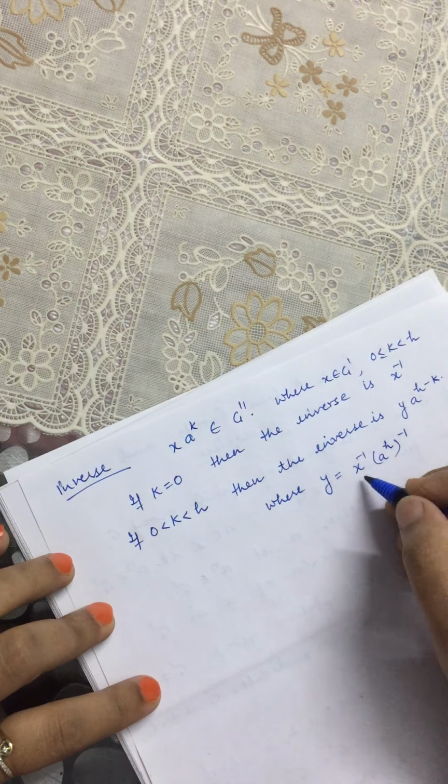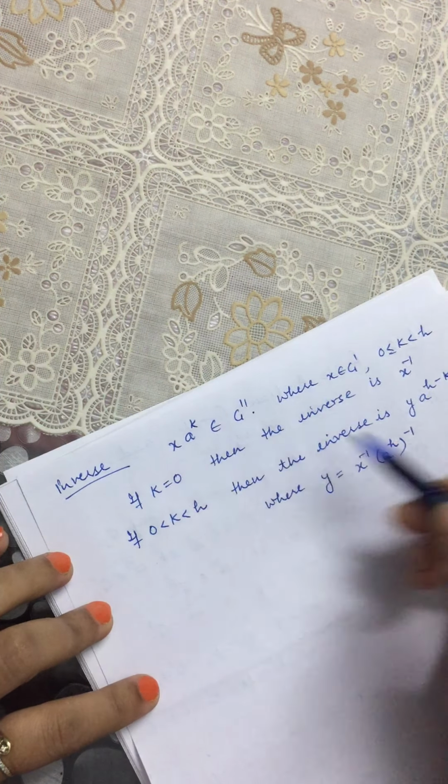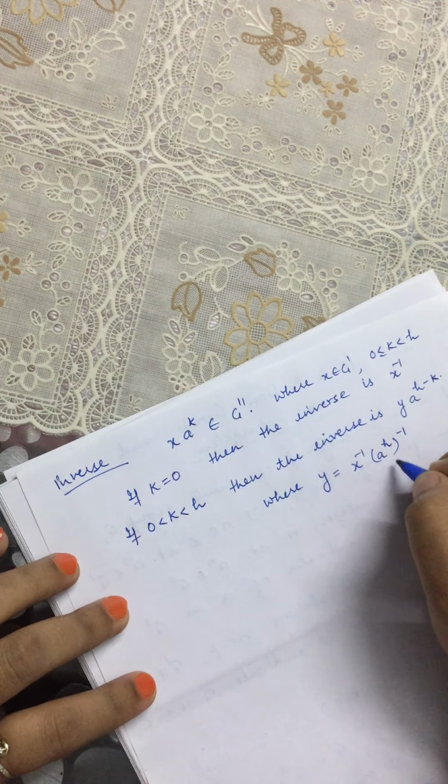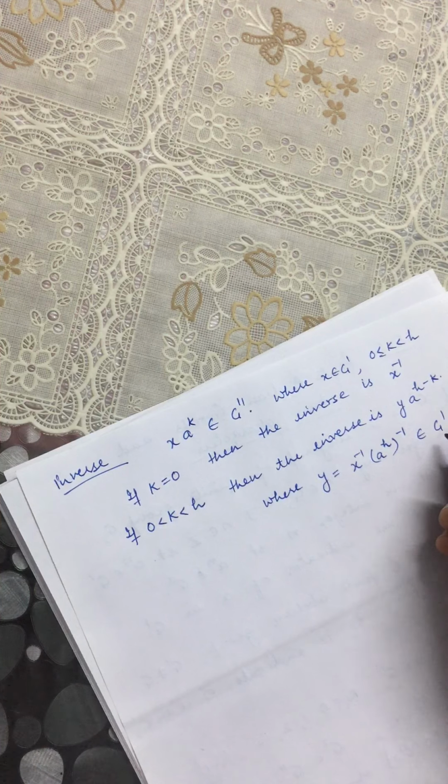If we put y here, x inverse a raised to minus h, then it becomes x inverse into a raised to minus h into a raised to h minus k, so it is a raised to minus k, which is the inverse of this element. Now this y belongs to G dash, since a raised to h belongs to G dash.